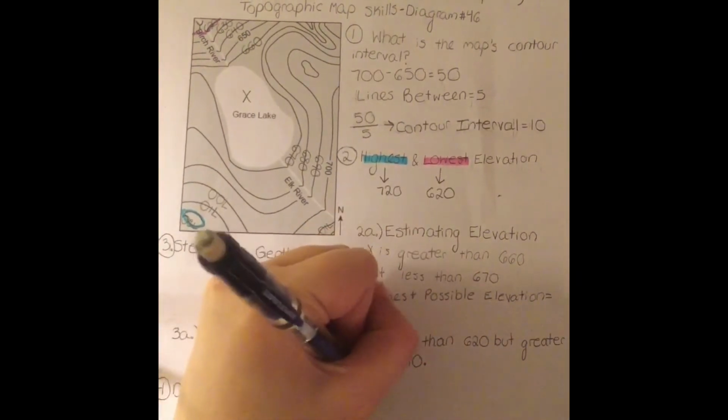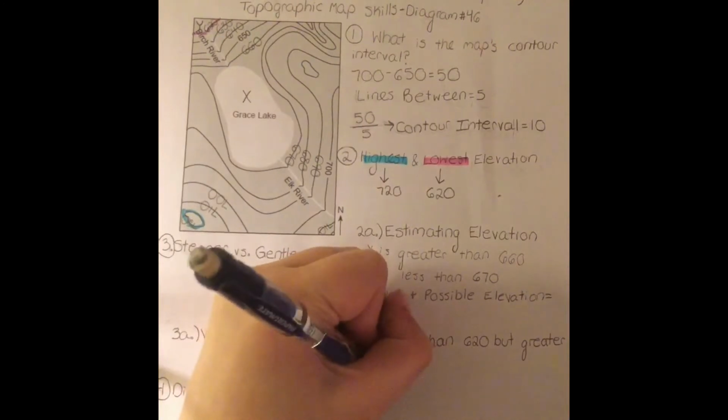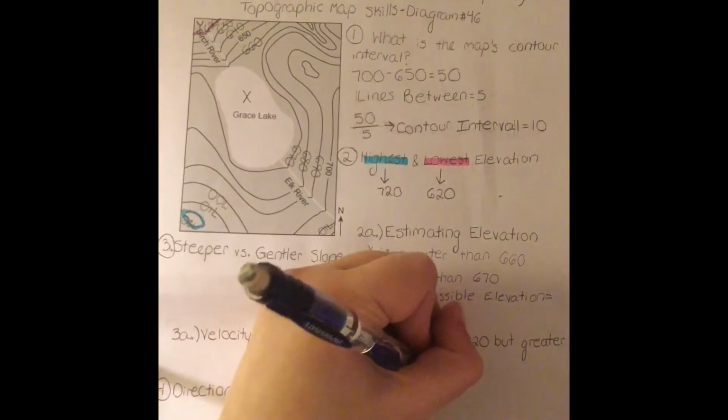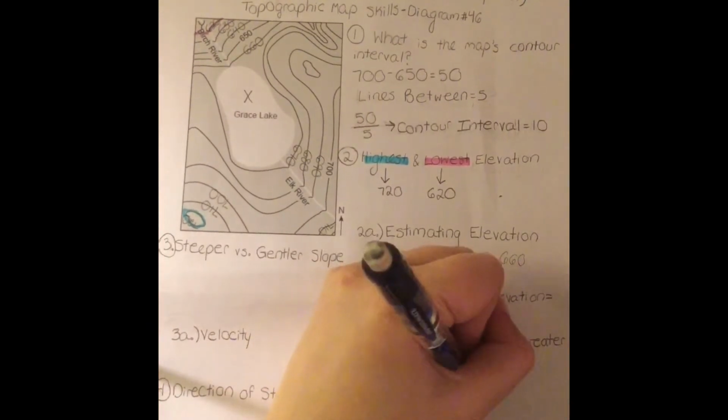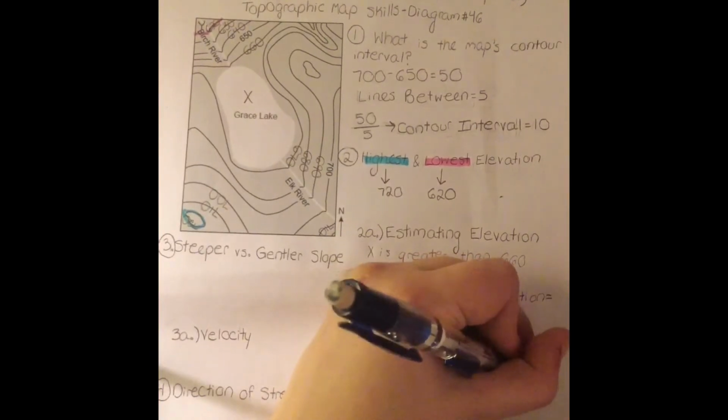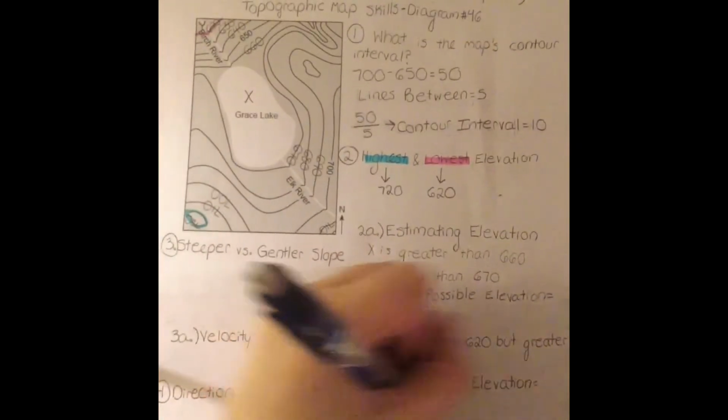The lowest possible elevation is about 611.